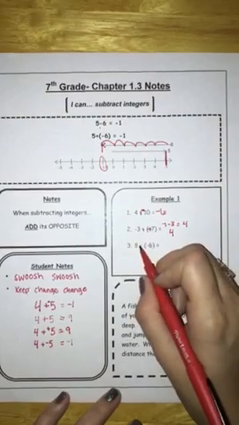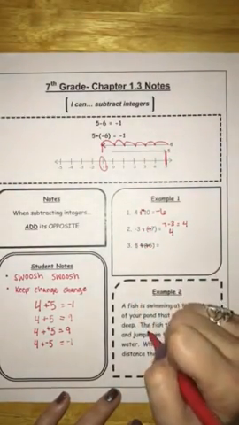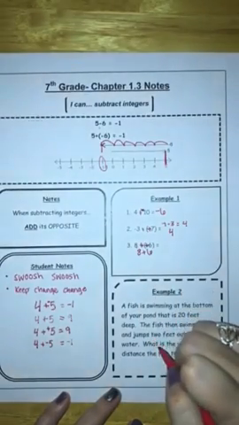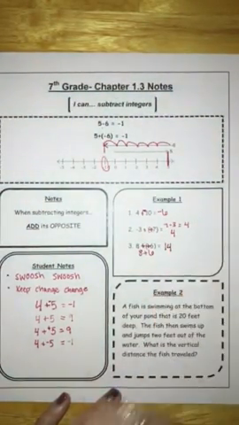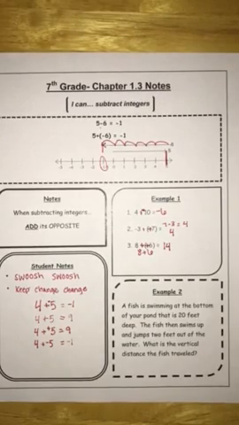Number 3, we have keep, change, change. So this is really now just 8 plus 6. And we can do that. 8 plus 6 is just 14. That's all it is. Okay? So these can be tricky, but you have to be very, very careful.